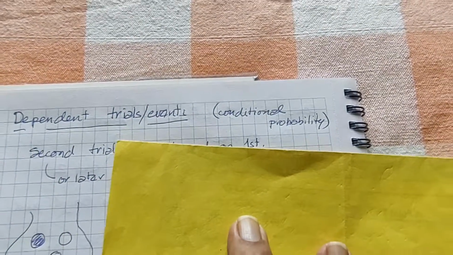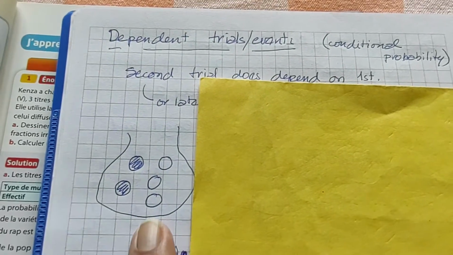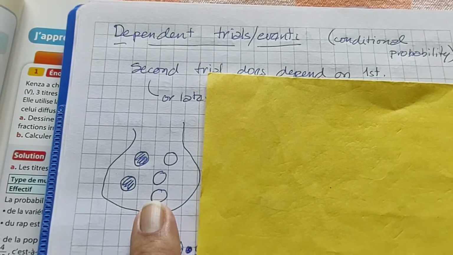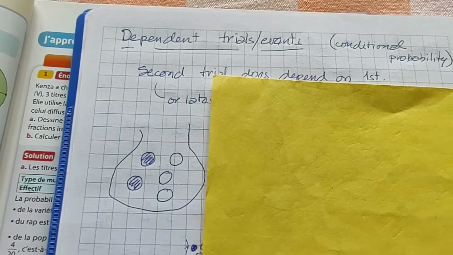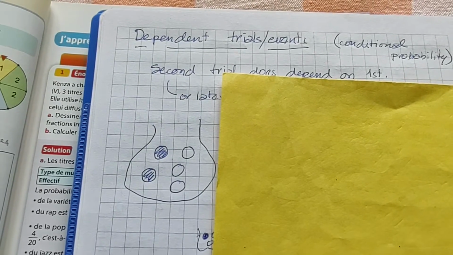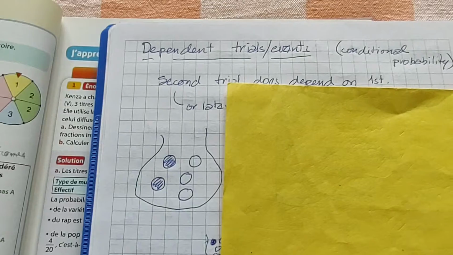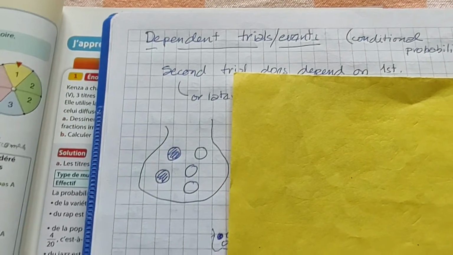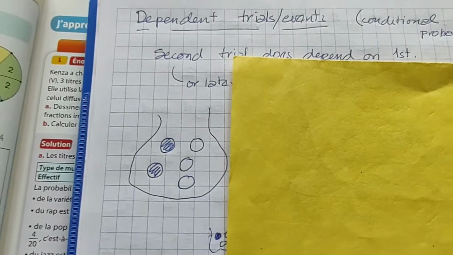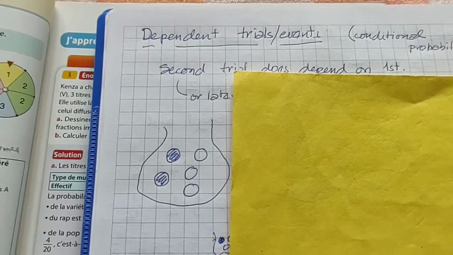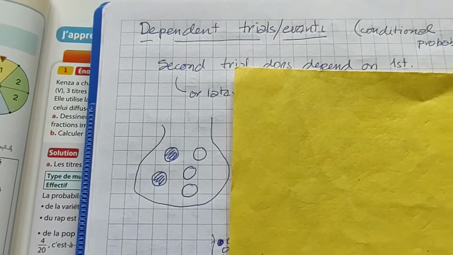So let's take a very simple example. I have this bag with 2 black balls and 3 white balls, and I ask you to take out 2 balls. You put your hand in and you take out 2 balls. Now that is the same as you putting your hand in and taking out 1 ball, and then again putting your hand in and taking out a second ball without putting back the first ball in.